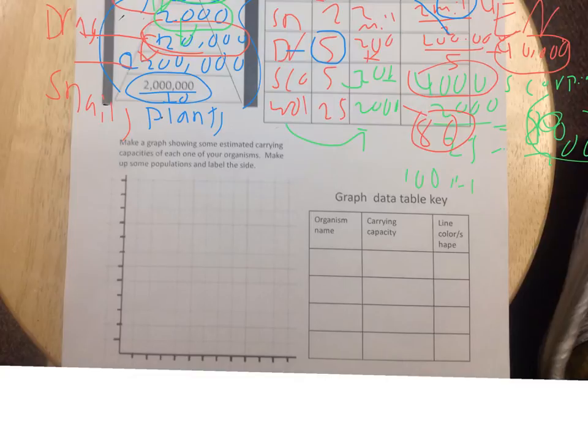If you know how to graph it, you can check out. Okay, I'll see you tomorrow. But if you want help with the graph, I can do it. So I'm going to do my snails, dragonflies, scorpions, and wolverines. What a great food chain I made. Carrying capacity. I had snails, 2 million.